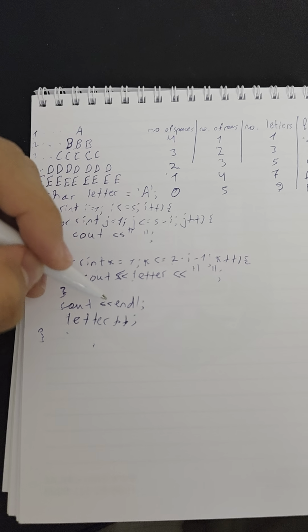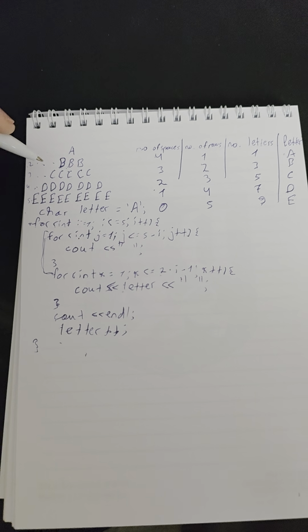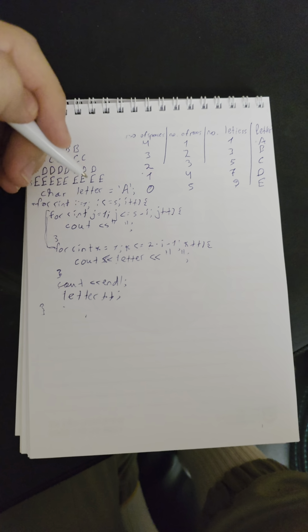So it will print the letter, the character here, and the space. And at the end we will include cout endl for the code going to another row, and letter plus plus for the letter changing. So I forgot about the output.